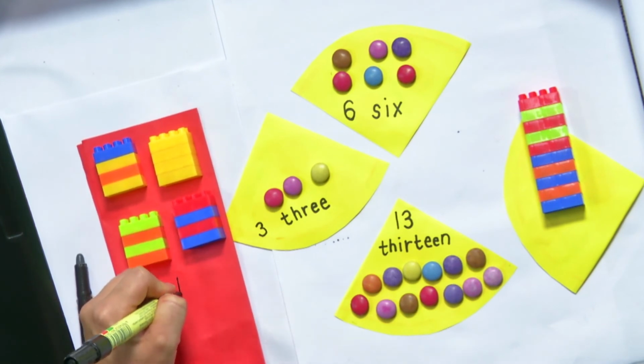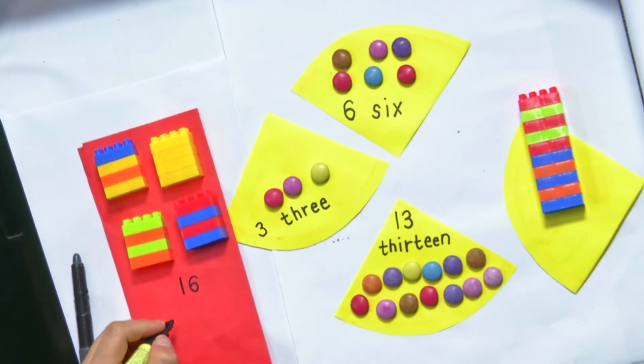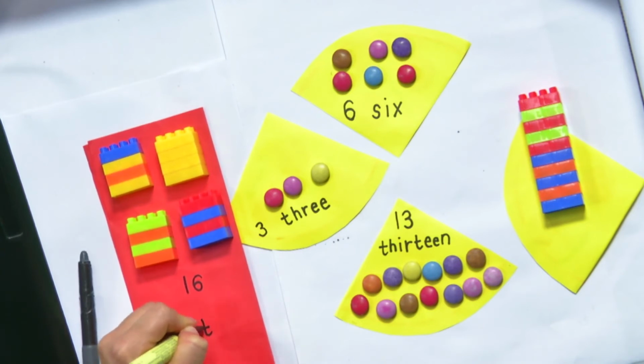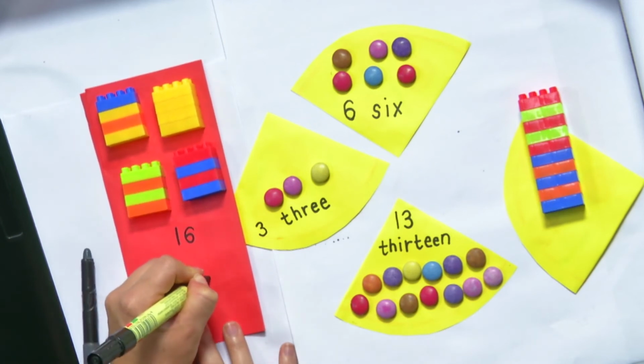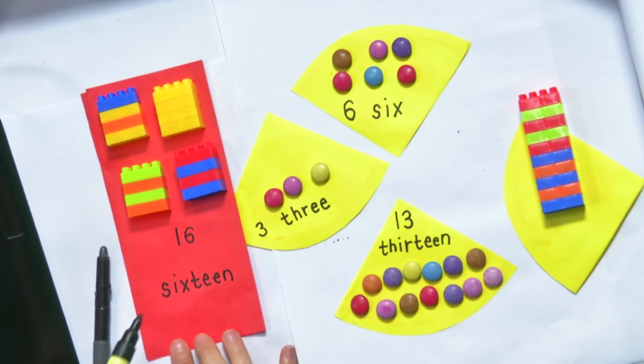So let's write the number. Now we are going to write the name. So let's write 6, 16. So there we have the number and the number name.